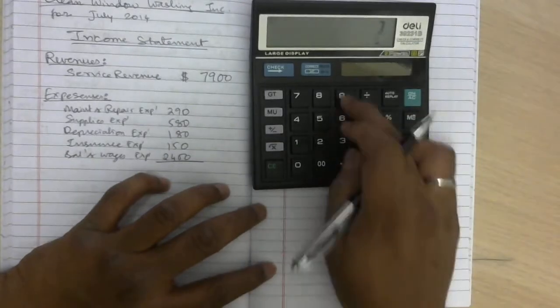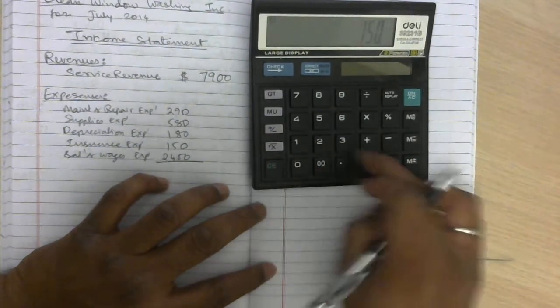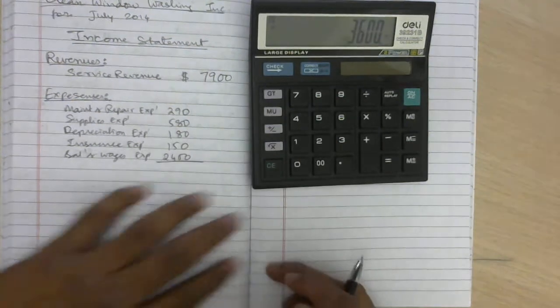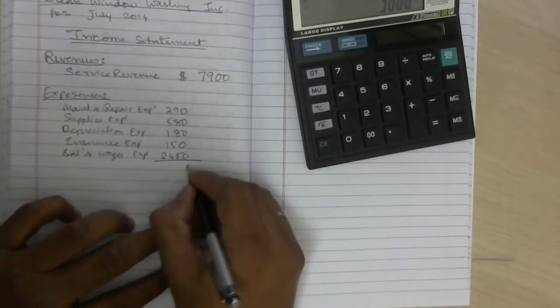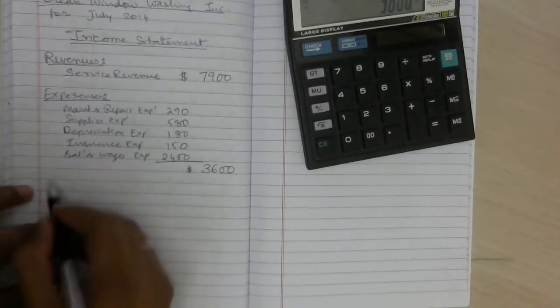What are my total expenses? Let me quickly add that: 290 plus 580 plus 180 plus 150 plus 2400. I'm getting 3600 as my overall expenses. And what is my net income?